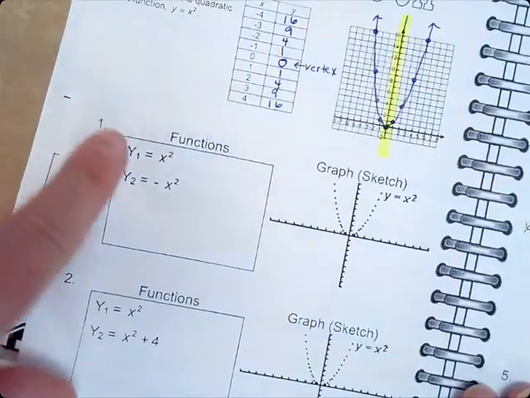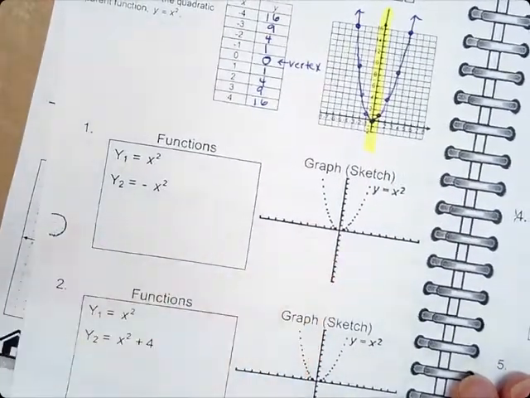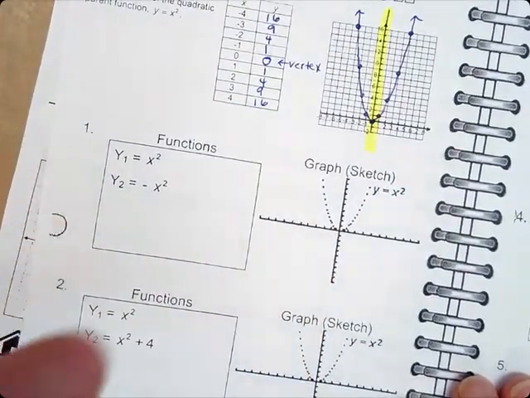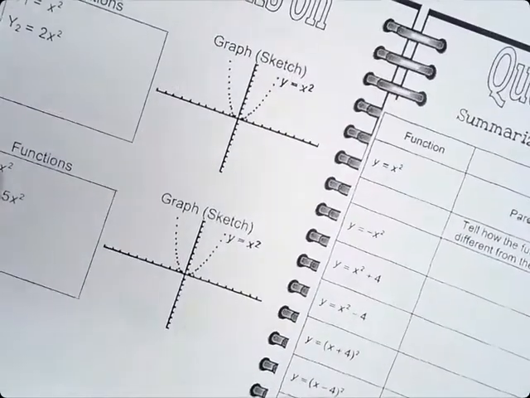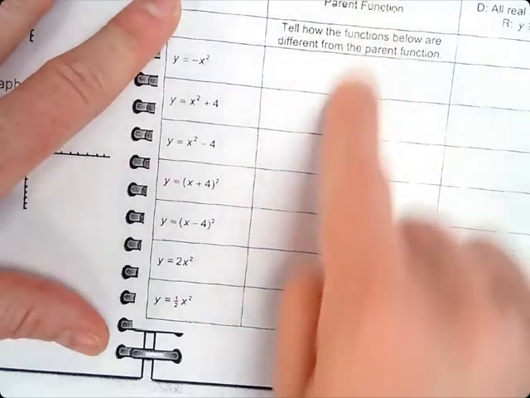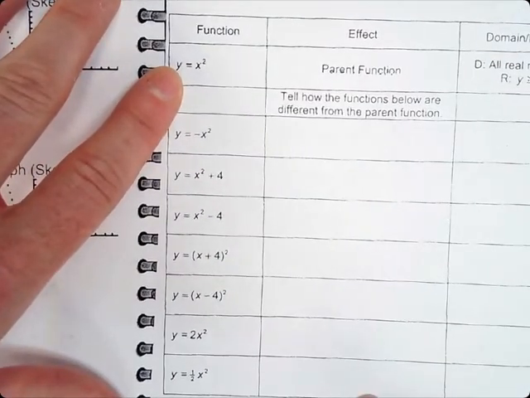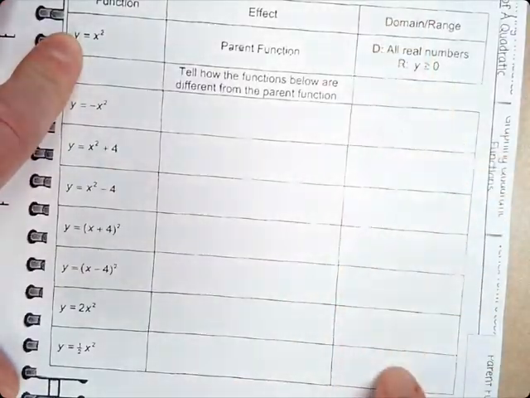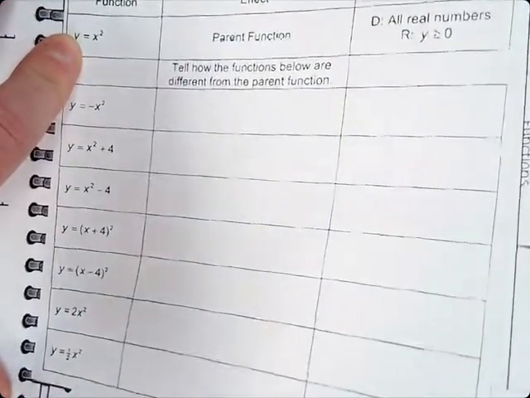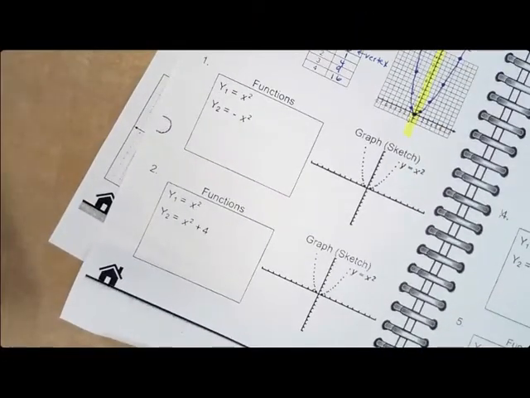You're going to sketch it, and then you're going to write what the transformation was. And then on the back, there's 2 more. And then you're going to describe the effect. So that was how was it changed on the back. This is more of the summary. And then do your domain and range. So I'm going to give you some time to work on that.